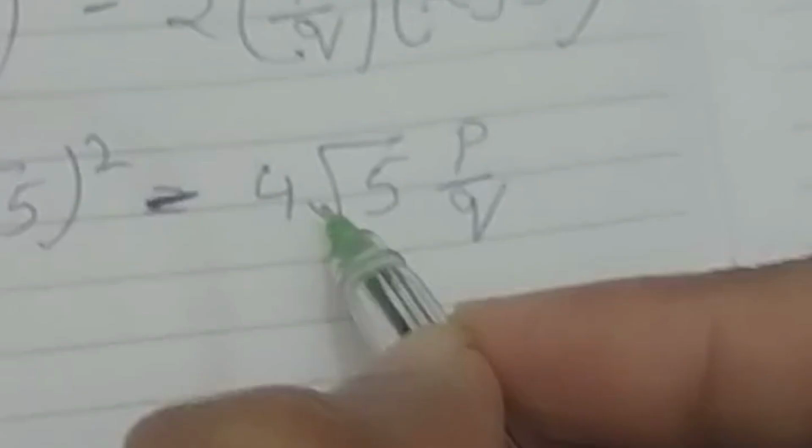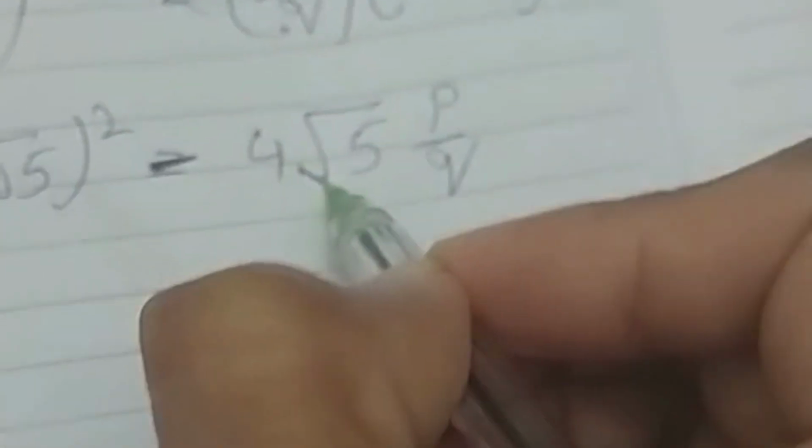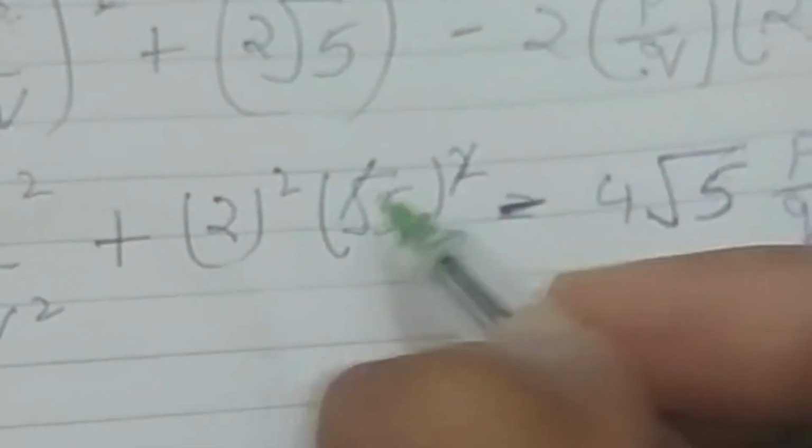First of all, we have to write down the numbers. Then you can write down these P by Q variables. Okay, now you can see that the square root and square will be cancelled. 9 equals P square by Q square plus 2 into 4.